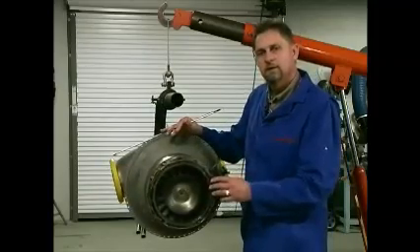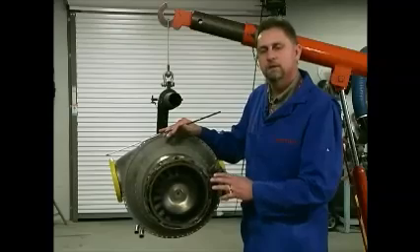That concludes the identification of the components in the power section.